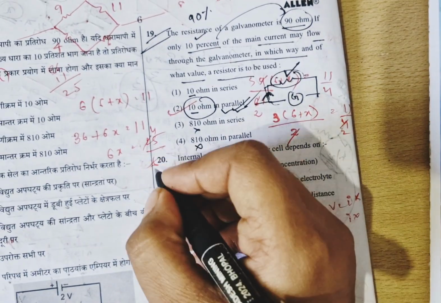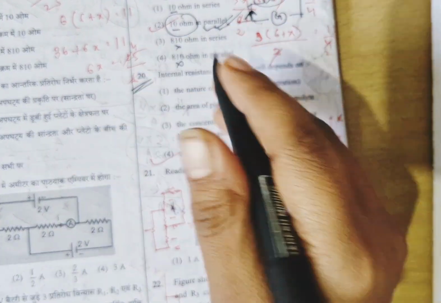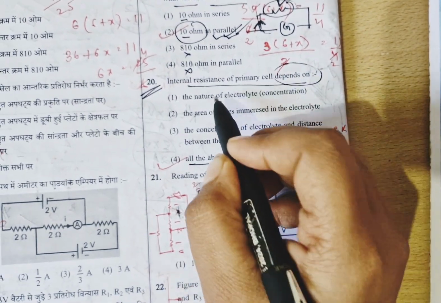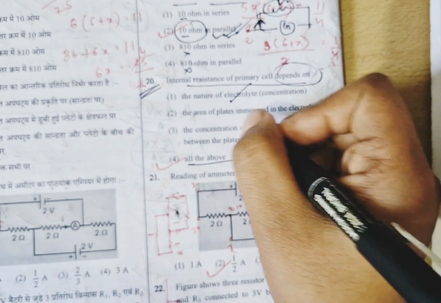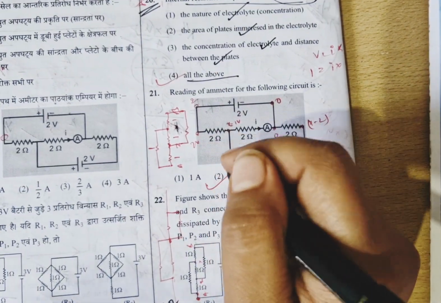Okay, moving on to the further question, which is the 20th question, it is just a theoretical question which you need to remember. The internal resistance of a primary cell depends on all of the above. You can keep it in mind: nature of the electrolyte, area of the plates, the concentration of the electrolyte, and the distance between the plates. Moving on to the next question.